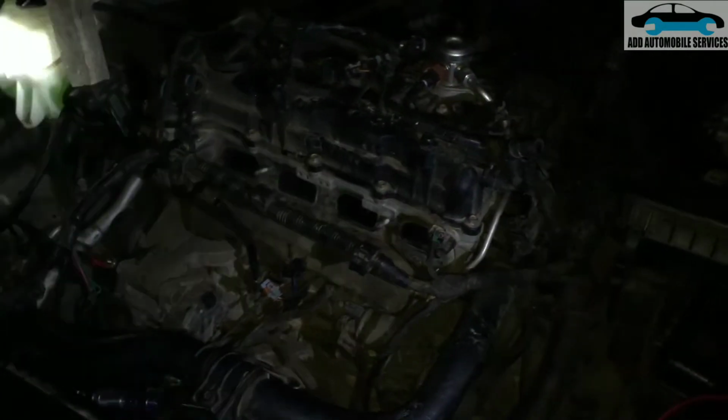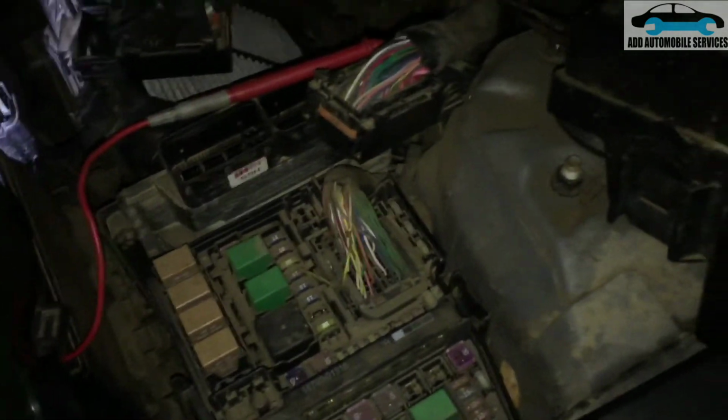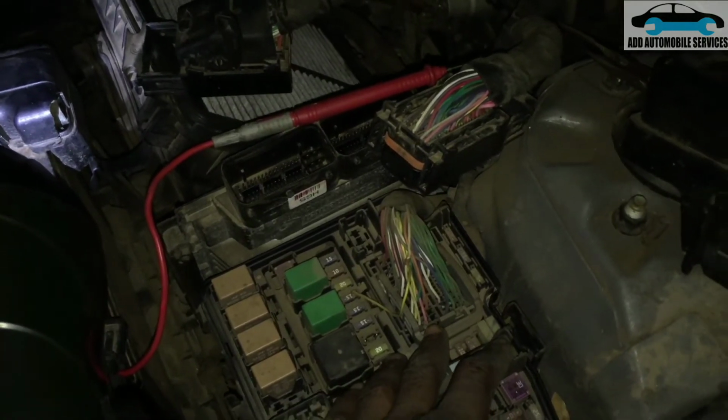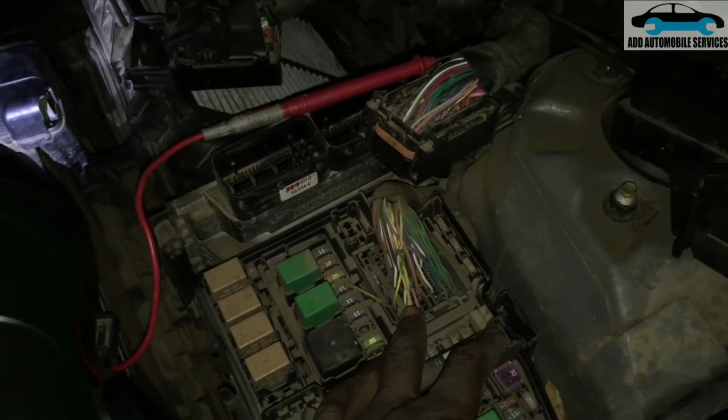So after several hours of diagnosing, my test led me to this connector, E11 on my wiring diagram. This is connector E11.